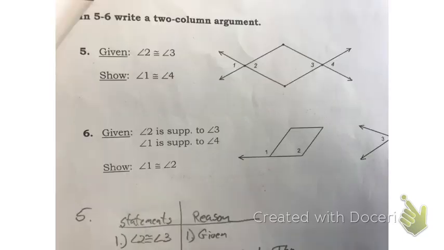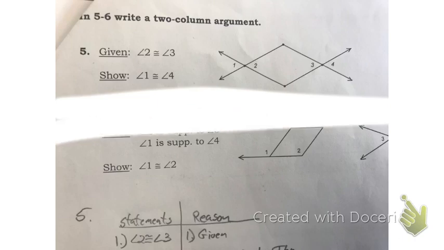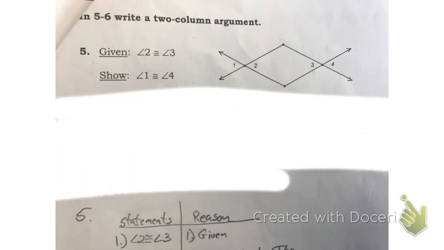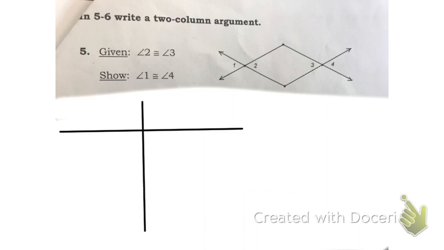All right. Let's use that photo. Let's make stuff disappear. Oh no. Where are you going? There we go. Now we have a fresh slate, where I can make a T-chart, where I can have my statements, and I have my reasons.